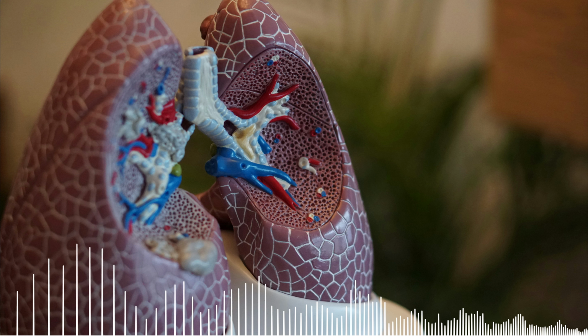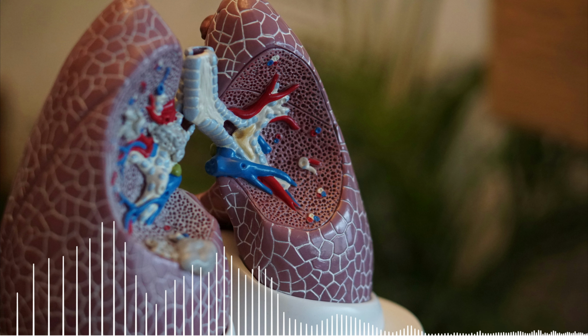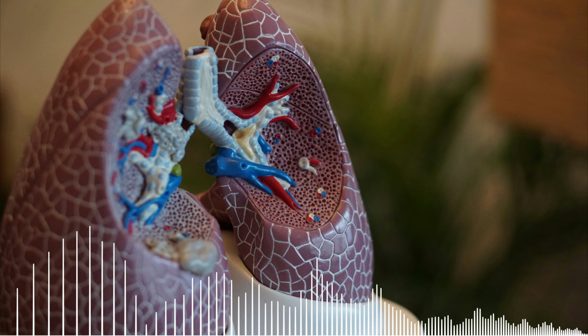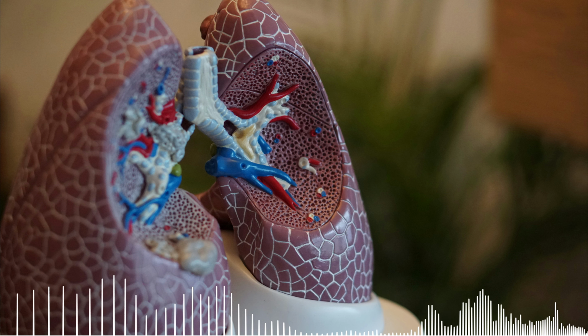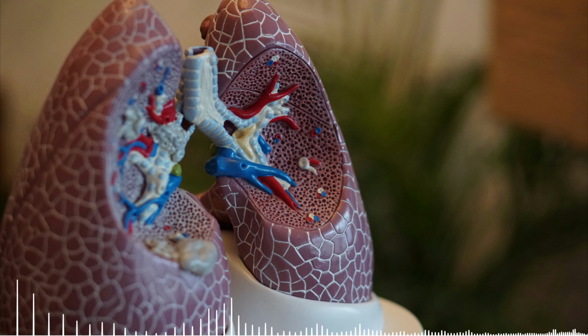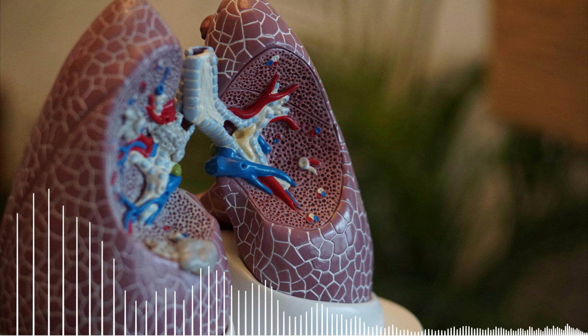The endotracheal tube acts as a potential pathway for bacteria to enter the lungs, and these infections can be challenging to treat, especially in patients who are already immunocompromised. So preventing VAP is a top priority in ARDS management. What are some of the strategies you use to minimize that risk?